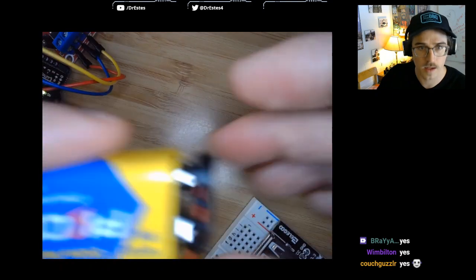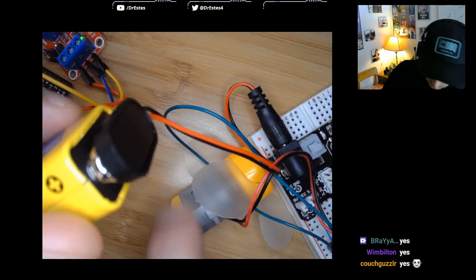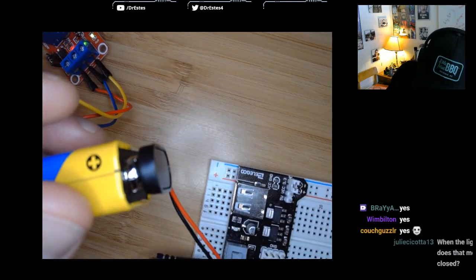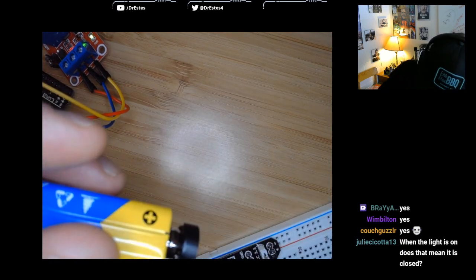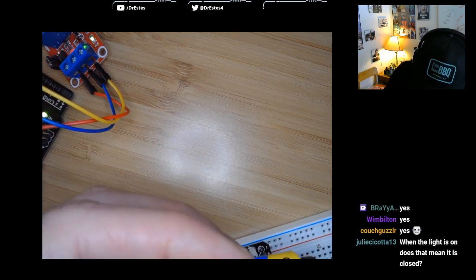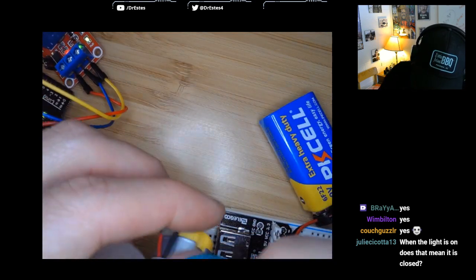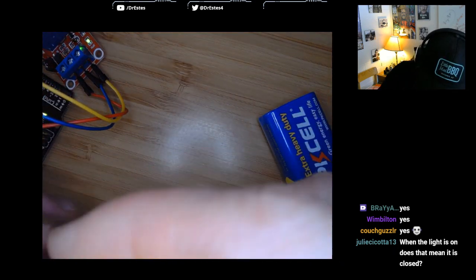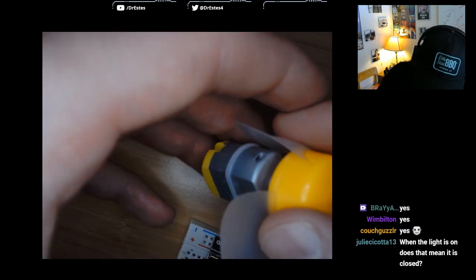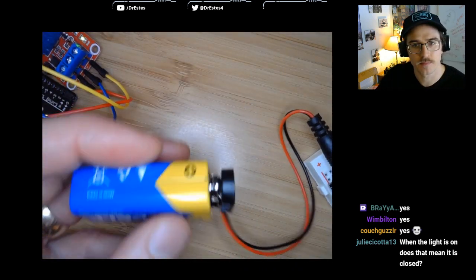And the 9-volt battery, oh geez. Got these wires tangled up here. Aha, okay.